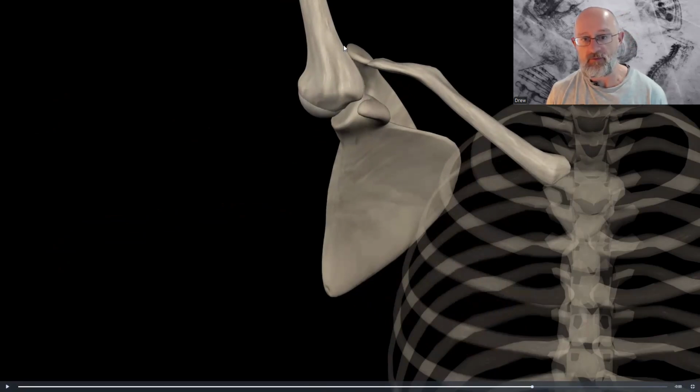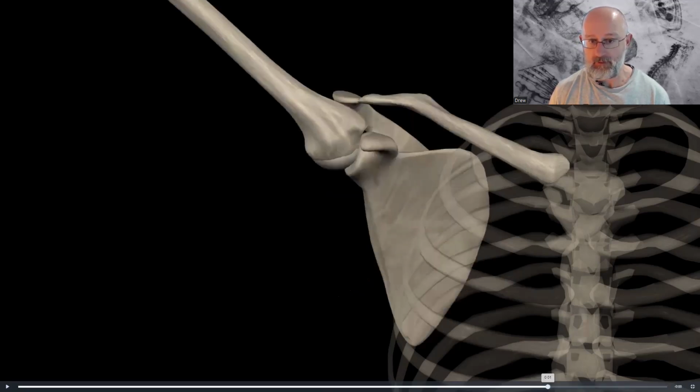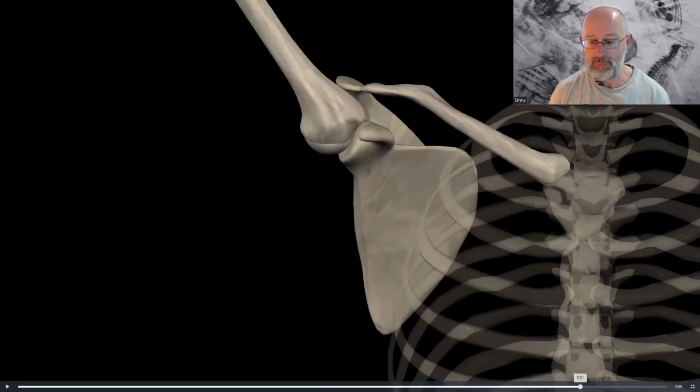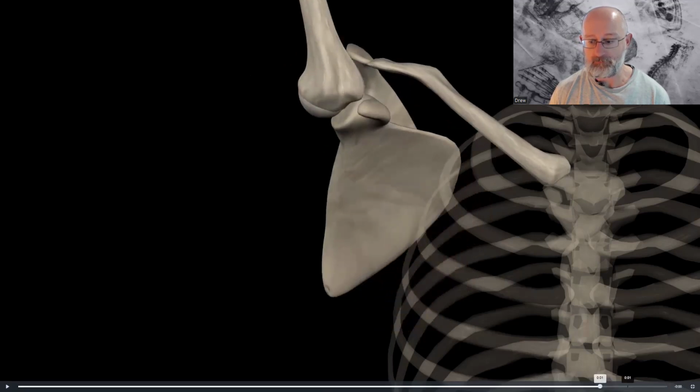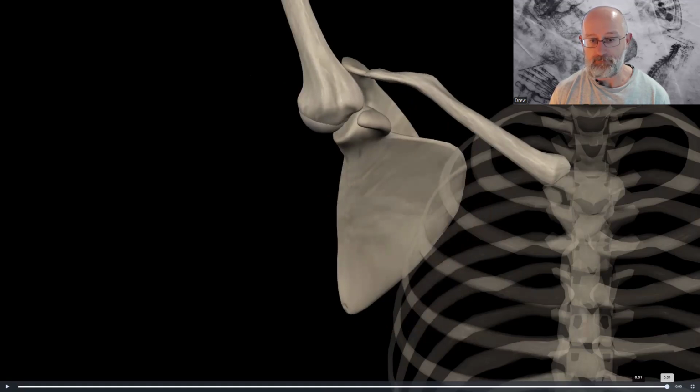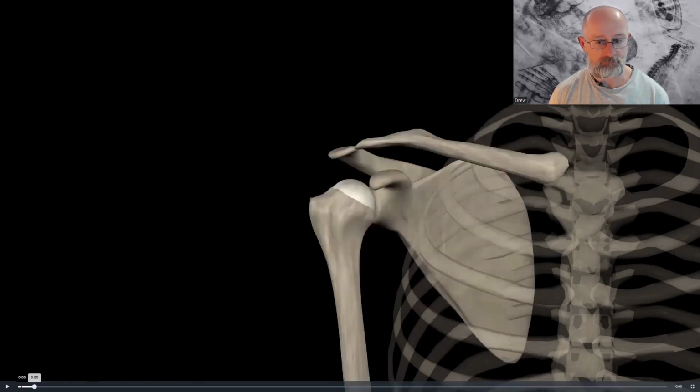And you can see the bone is contacting the clavicle, or the acromion process, so there's no space there. As we take it all the way up, this here would be full shoulder range of movement. Let's go back to the start again.